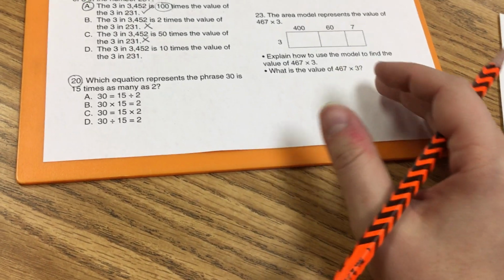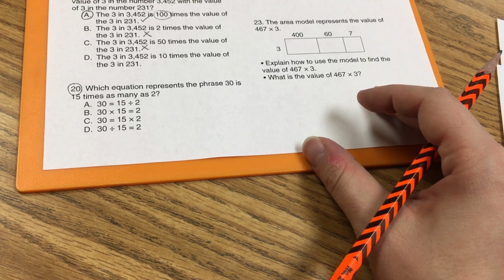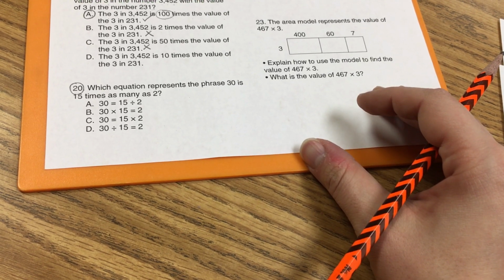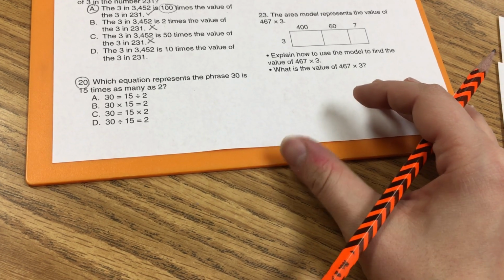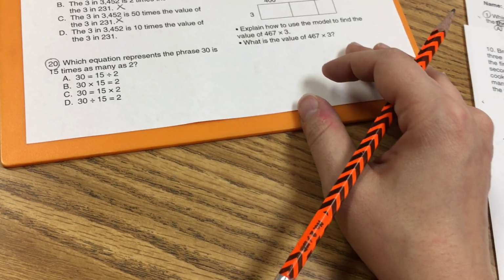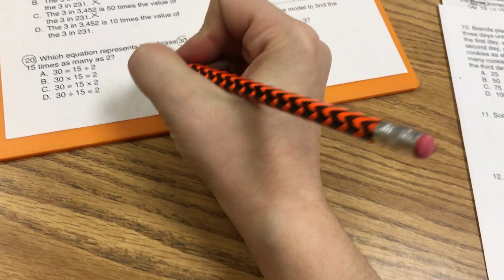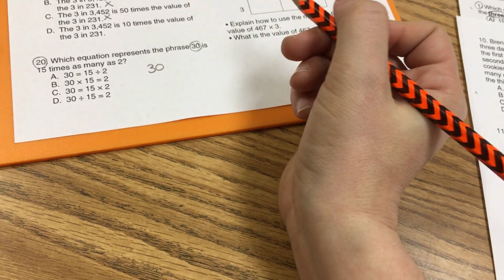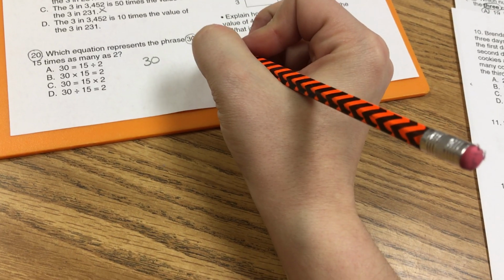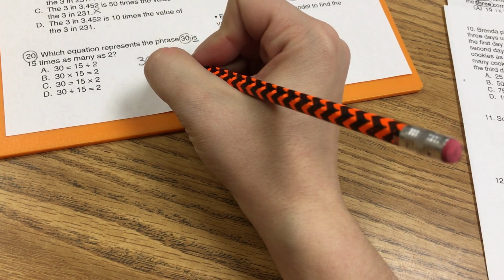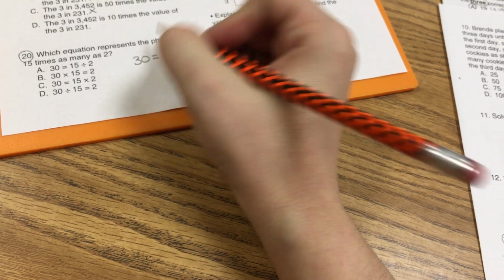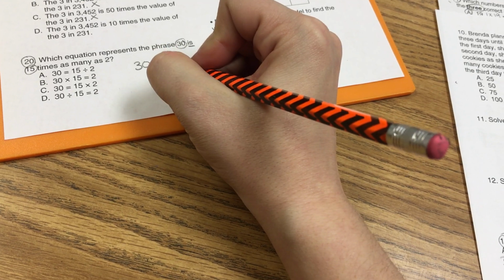Number 20. Which equation represents the phrase 30 is 15 times as many as 2? So a lot of y'all missed this question on a test. So you have to think, we have the number 30, so we're going to write that, 30. What does is mean? Well, we know that is means equal. Then we have 15, so we write 15.